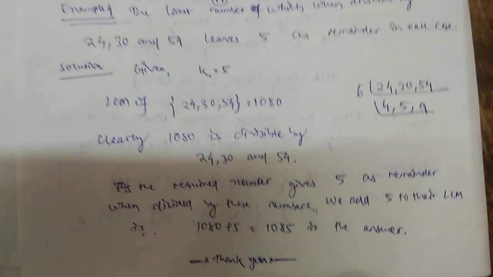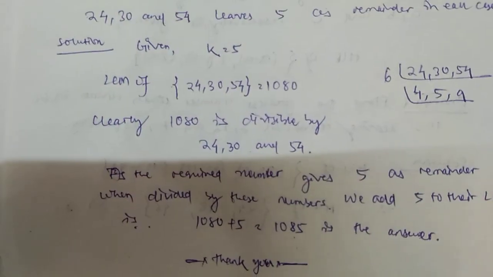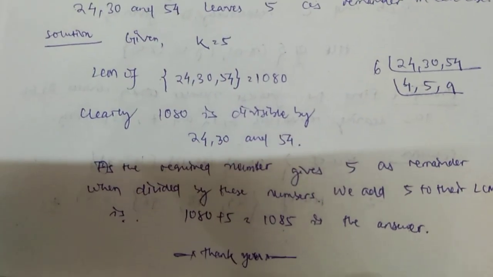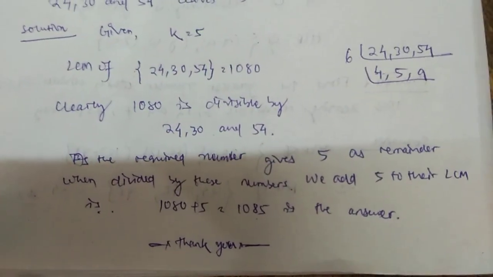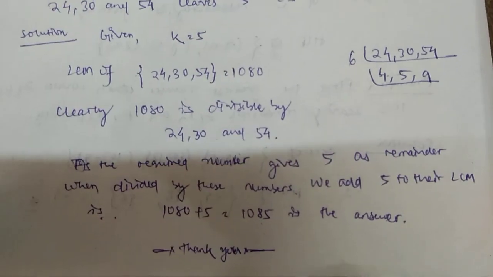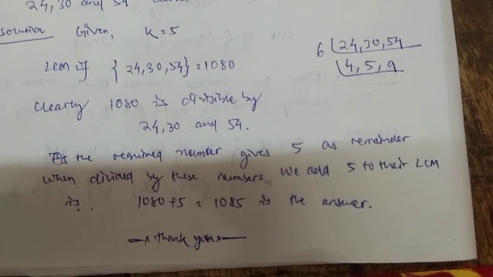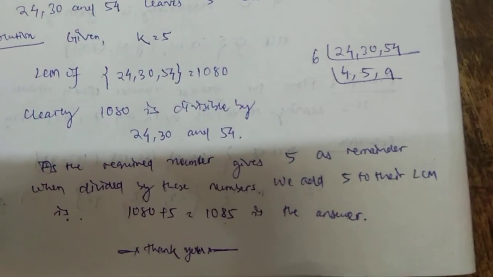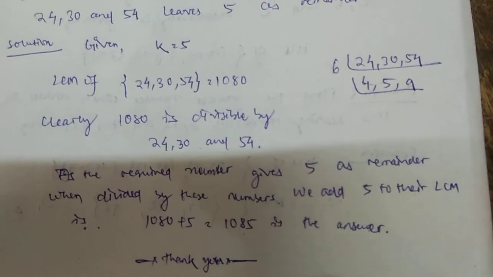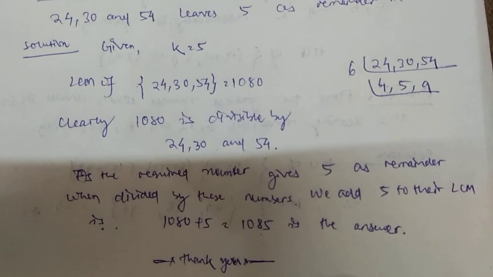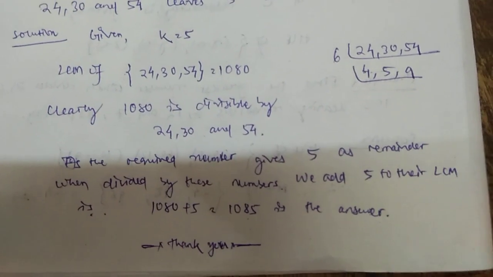Clearly 1080 is divisible by 24, 30 and 54 as it is the LCM of 24, 30 and 54. As the required number gives 5 as remainder when divided by these numbers, we need to add 5 to the LCM, which we got just before, 1080. On adding 1080 plus 5, we get 1085 is the required number.